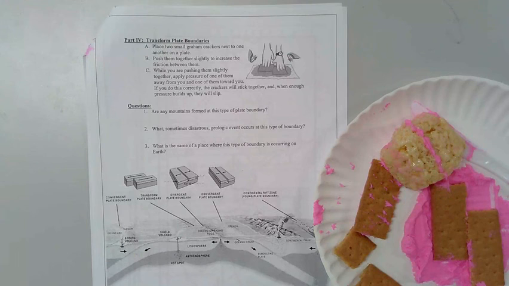Okay, hopefully that gave you all the information you need to understand this. On the test, you certainly will need to give examples of these types of plate boundaries. So make sure you take a look at that map and the examples. Okay, good luck.